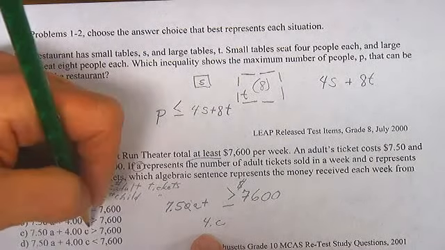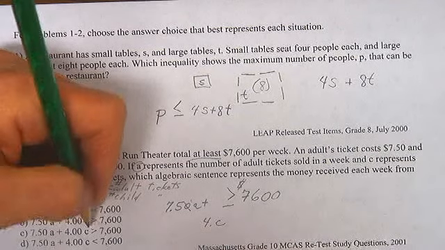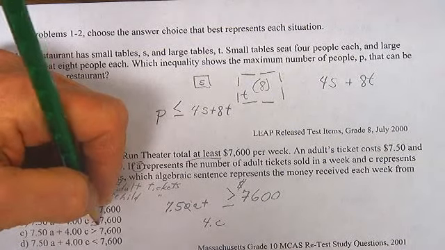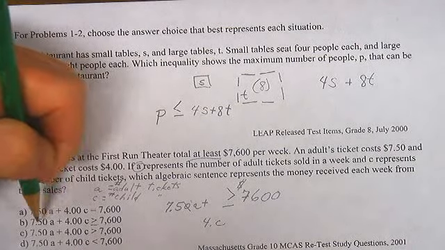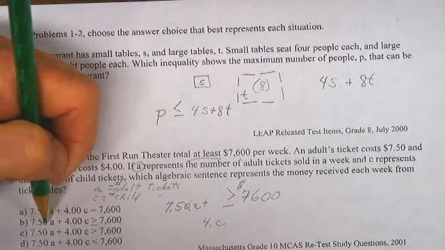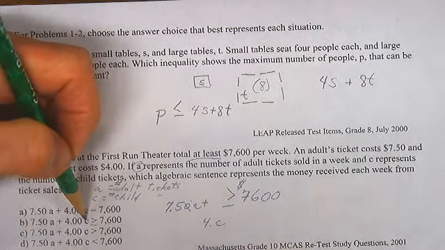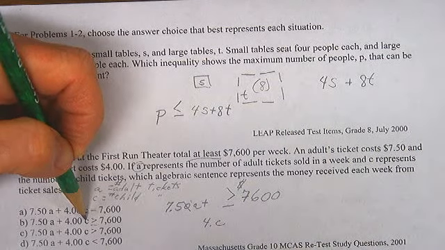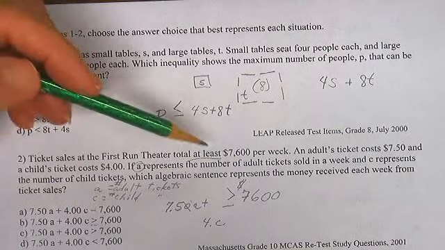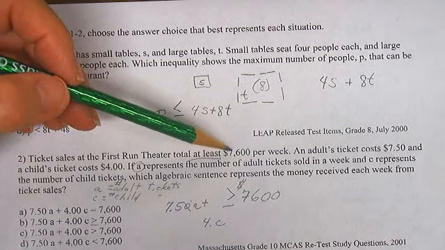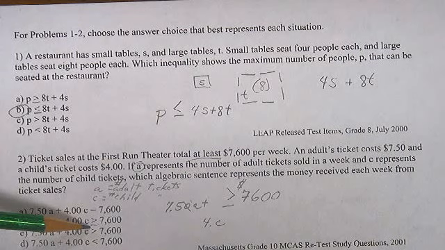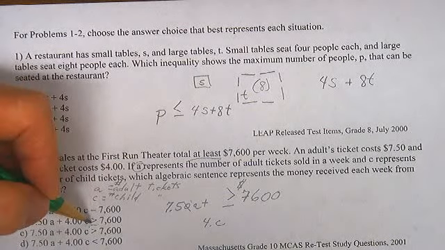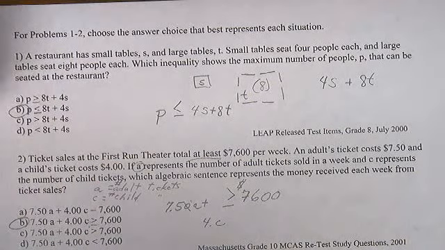And again, you remember we had a correction. So maybe some weeks they sell lots of adults and no kids. Maybe other weeks they sell lots of children and not so many adults. But they always sell at least $7,600 per week of tickets. You remember we had a correction on this problem too. It's a good thing we knew about the correction because that's the right answer.